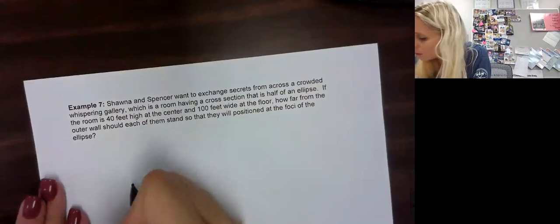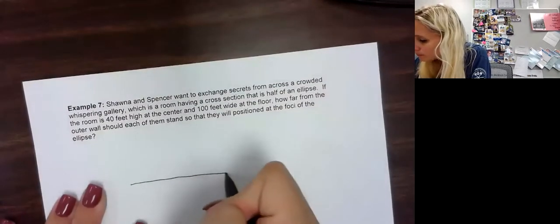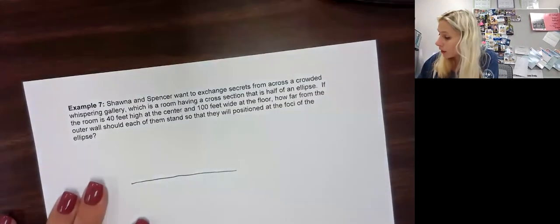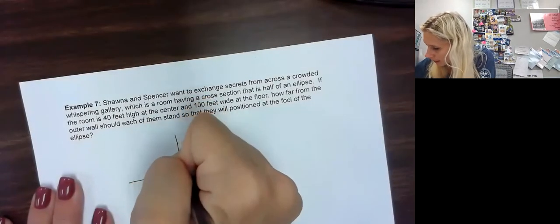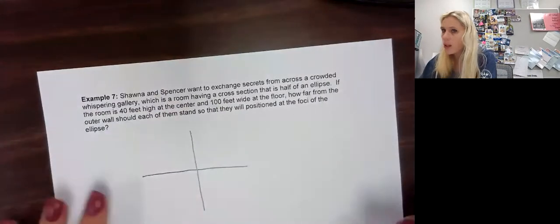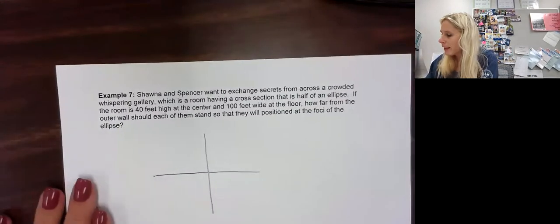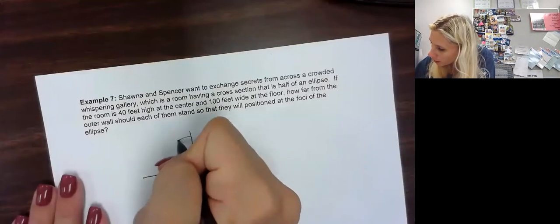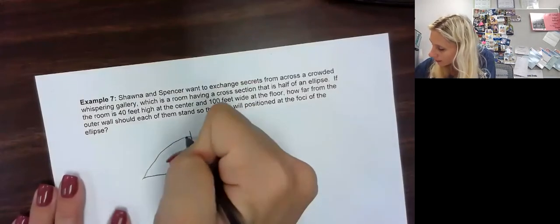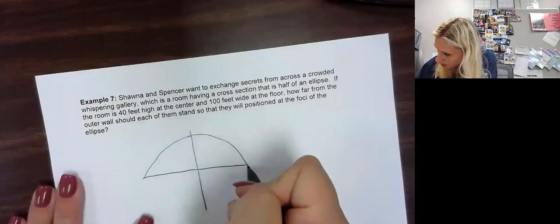Let's draw this out. So we have a room that is 100 feet. Okay? So let's have our center be at 0, 0, just for simplicity, right? So we have our walls that are half an ellipse.